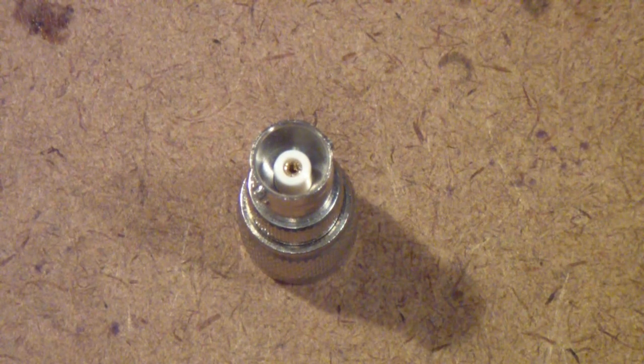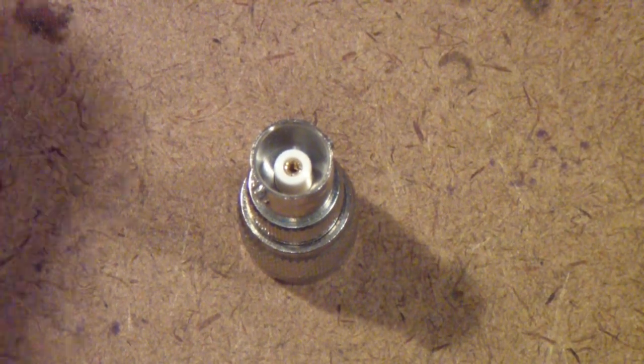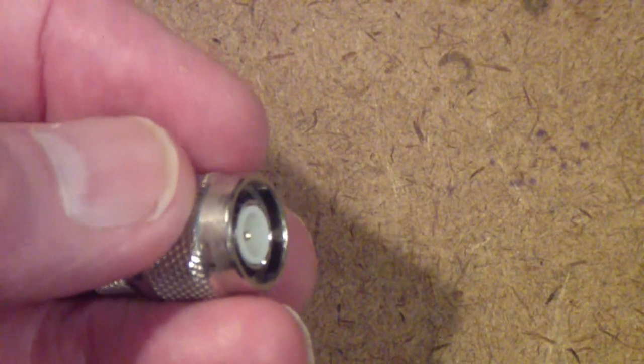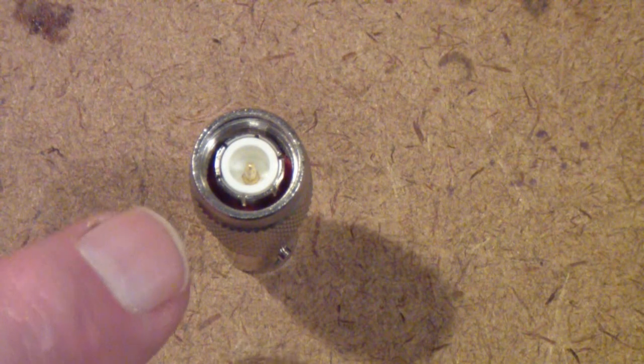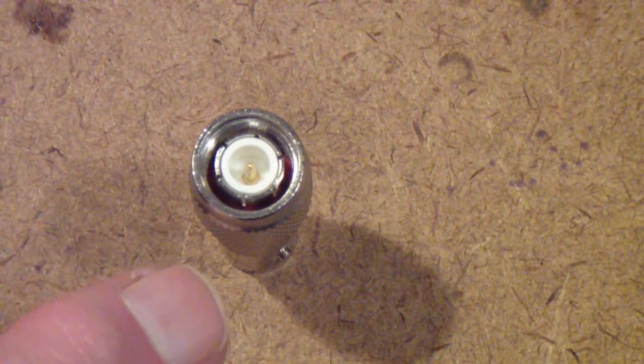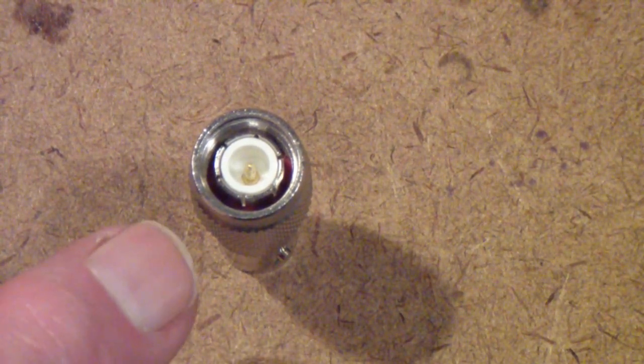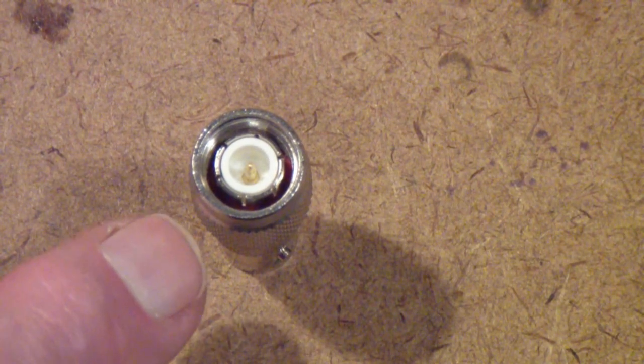Now, as I pointed out, these were developed in part because a threaded connector, like the N connector, actually is better, the impedance is easier to control, and the TNC will actually go, well-made ones, up to about 11 gigahertz. So this will actually work at the same frequencies as an N connector, both of whom are threaded.